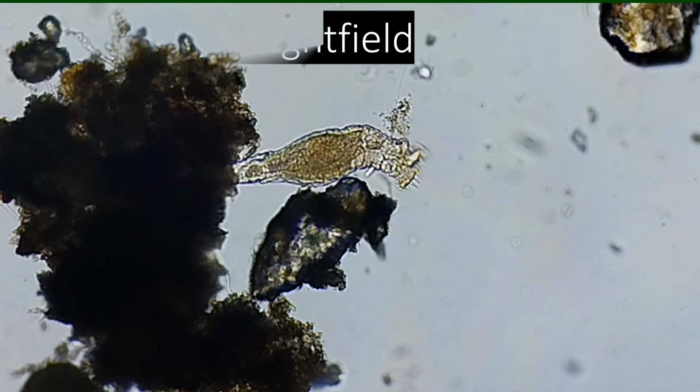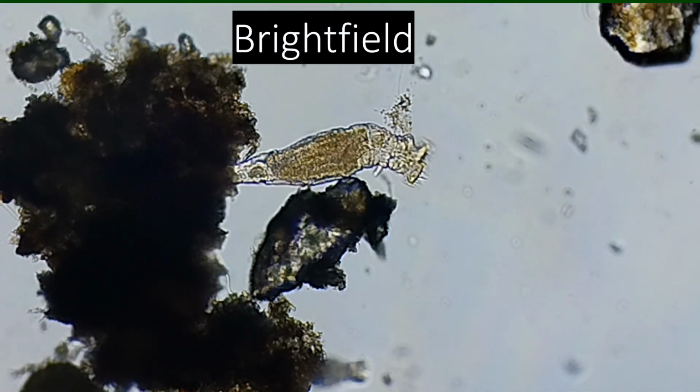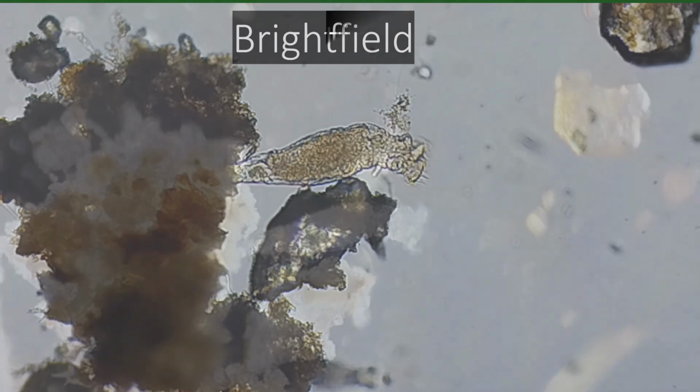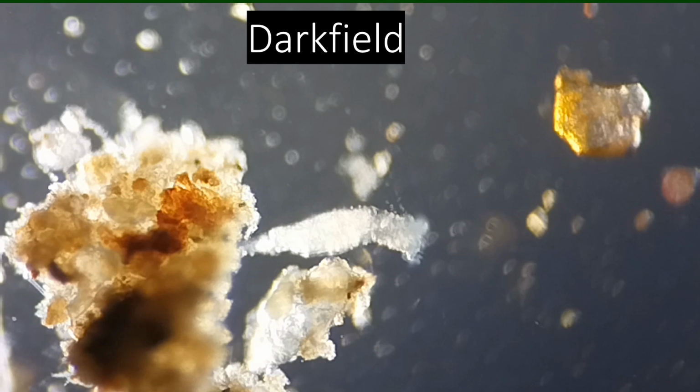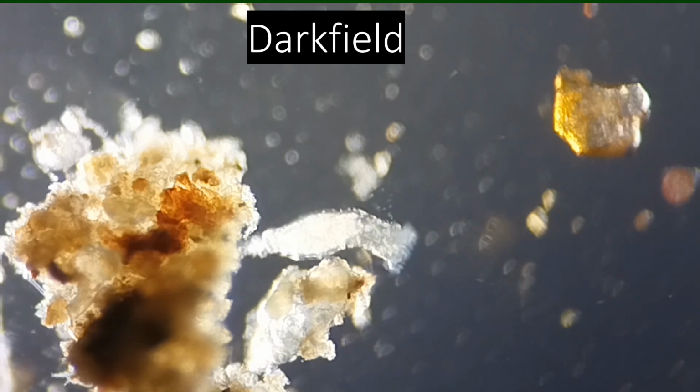In Brightfield, the microbes are transparent and the background is bright. But in another illumination technique called Darkfield, the microbes are bright and the background is dark.